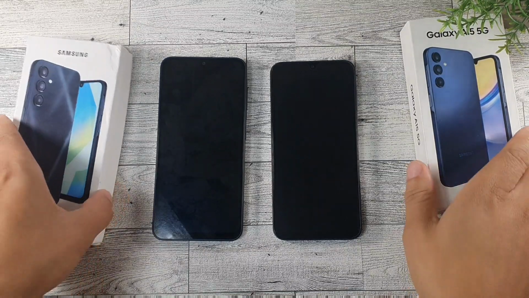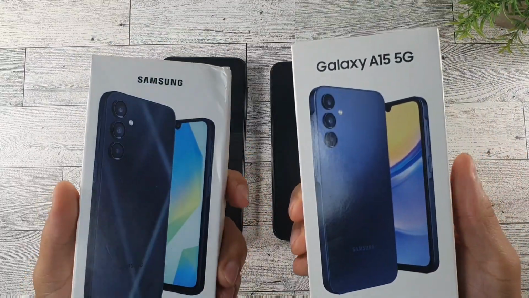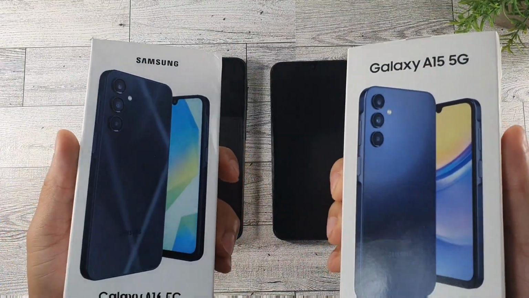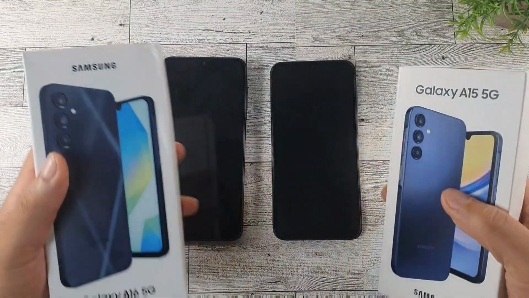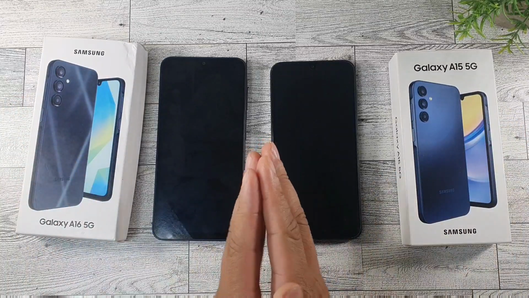So today we're going to be comparing the Samsung Galaxy A15 versus the Samsung Galaxy A16 5G. And so I have both of the phones right here and we're going to compare them side by side.